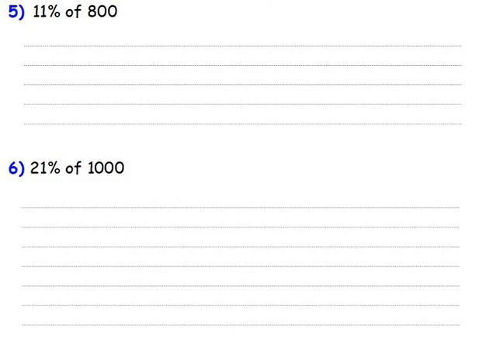So our next question is asking us to find 11% of 800. And 11% is made up of 10% and 1%. Now to do this, let's first find what 10% is. So 10% of 800, so that would be 800 divided by 10, which would be 80.